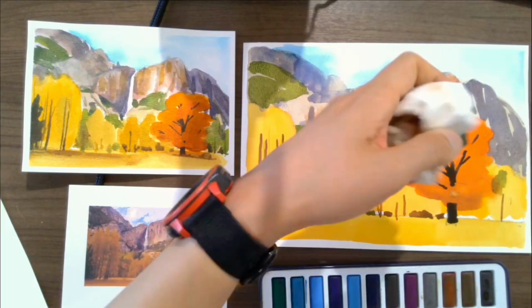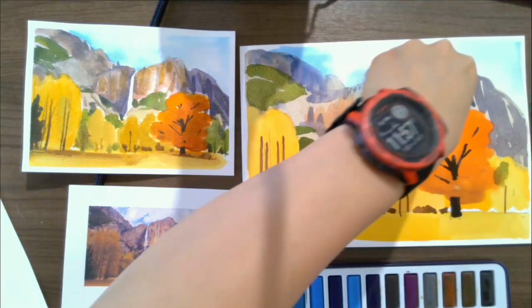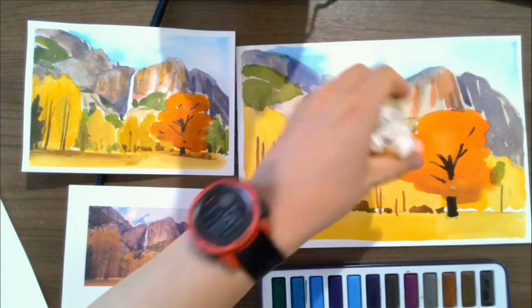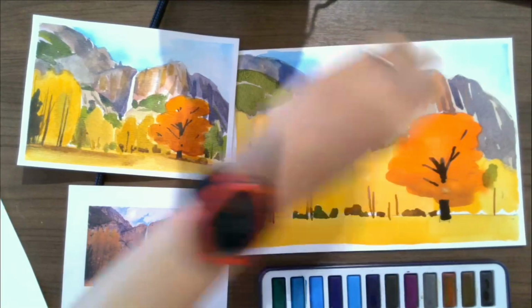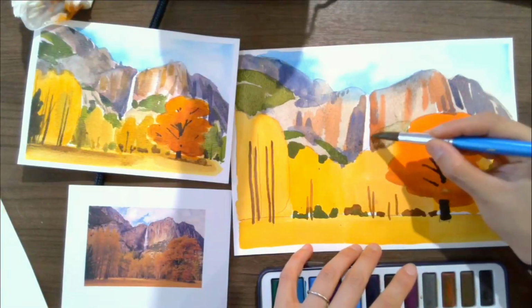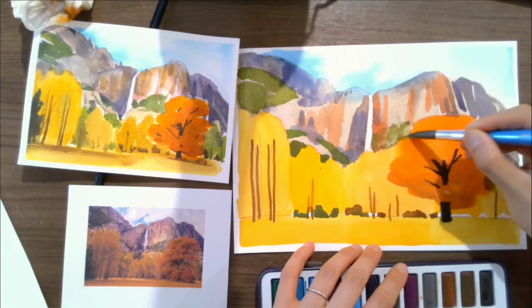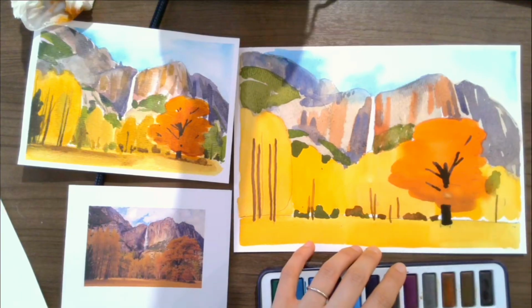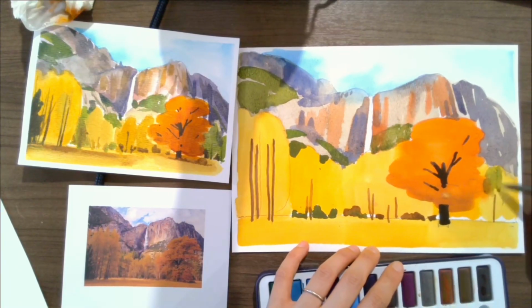I put too much green here. If I make a mistake and the paint is still wet, I can kind of press and lift with the paper towel to remove the paint. It doesn't remove all of it, but I'll remove most of it. So that's me erasing a mistake I made. If it's already dry, what you can do is add water on top to reactivate it and then use a paper towel to remove it.